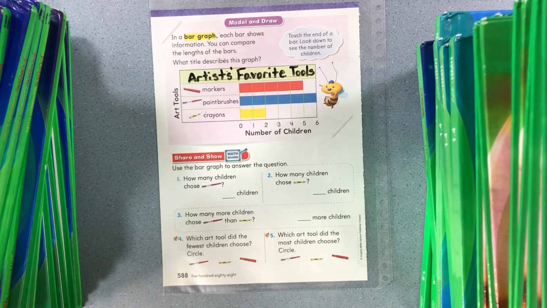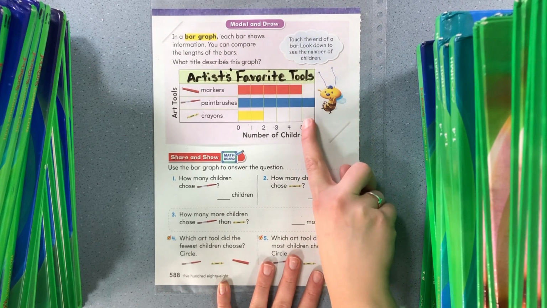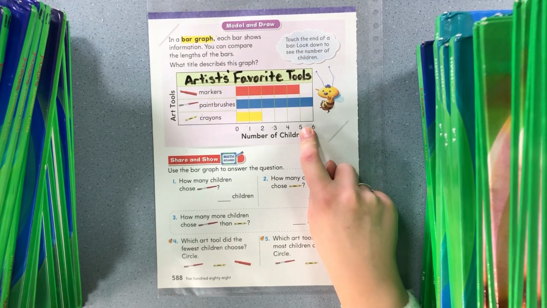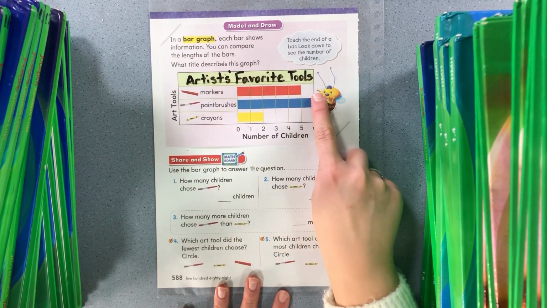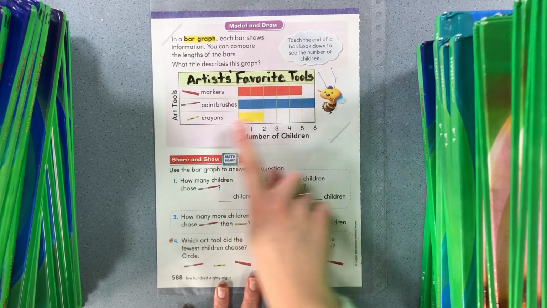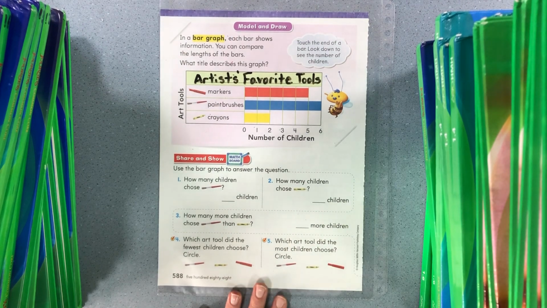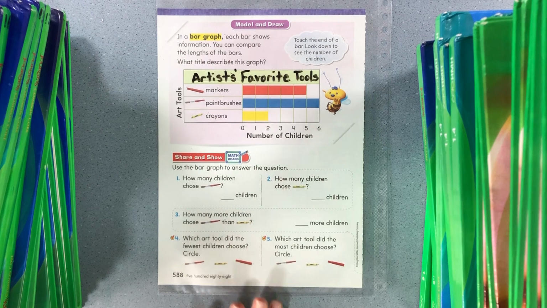So, putting our finger to the end of the red line, how many artists liked markers? To read, put your finger to the end of the blue line. How many artists liked paintbrushes? And to the end of the yellow line, how many artists like crayons? All right, mathematicians, you may answer those questions and then flip to the next page.